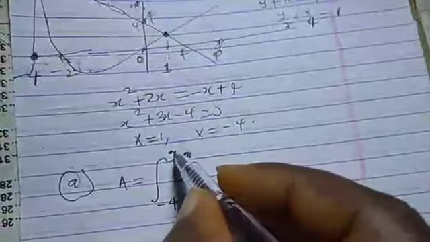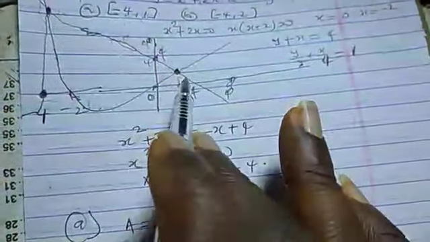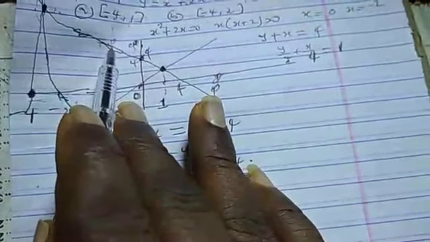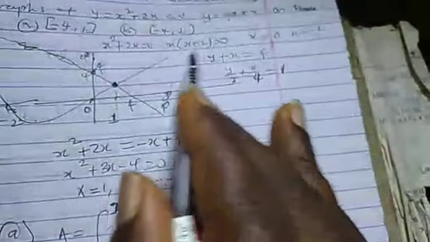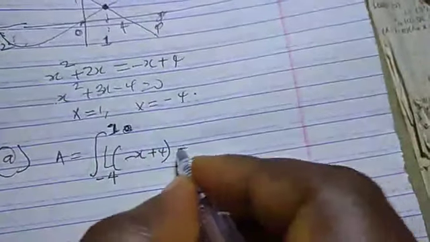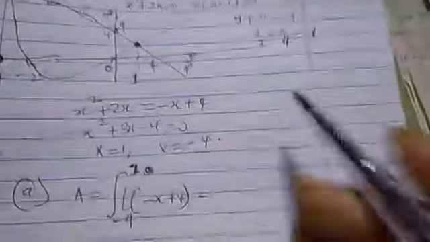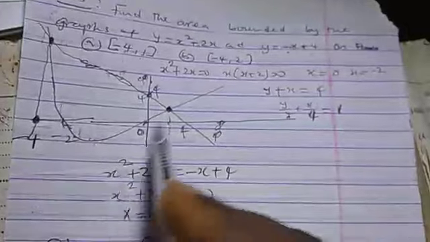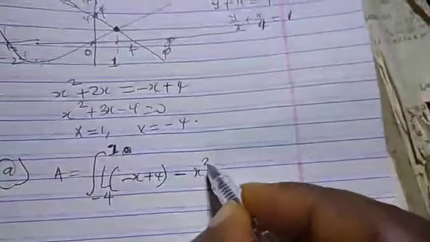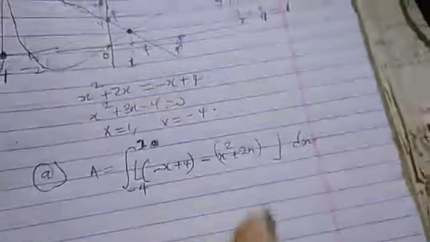Let's say -4 to 1. But within this -4 to 1, you observe that this straight line is on top. That straight line is the one that we found there, -s plus 4, minus this small one, this curve. The curve is s squared plus 2x dx.